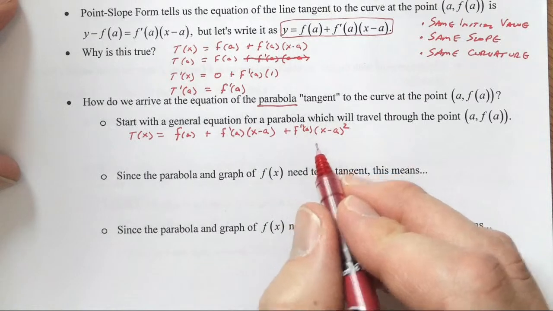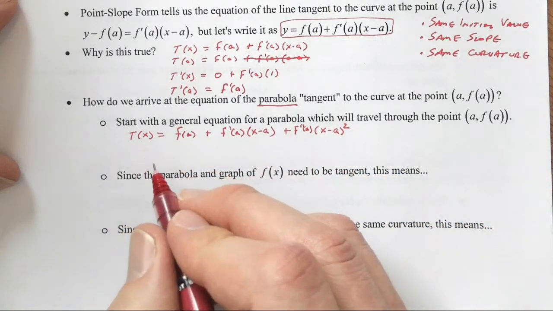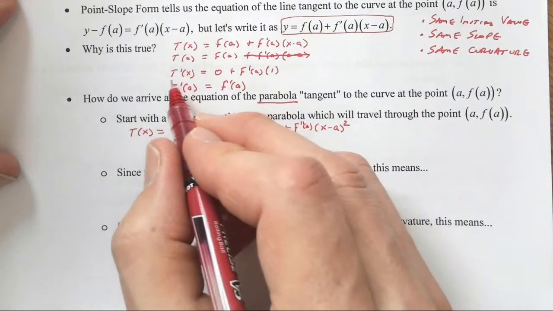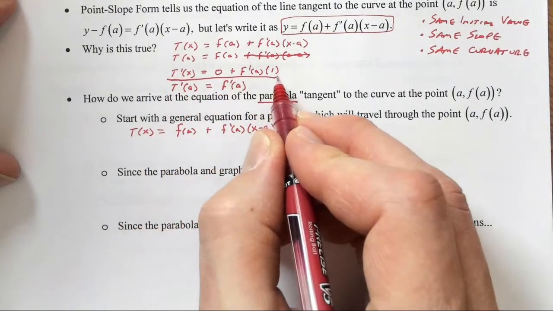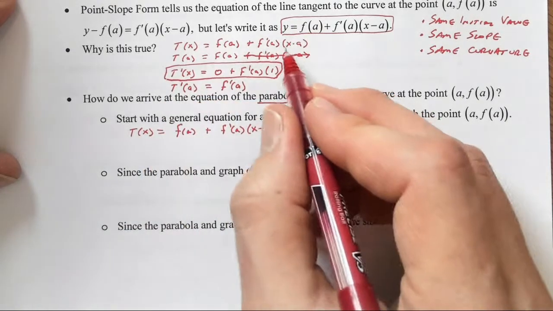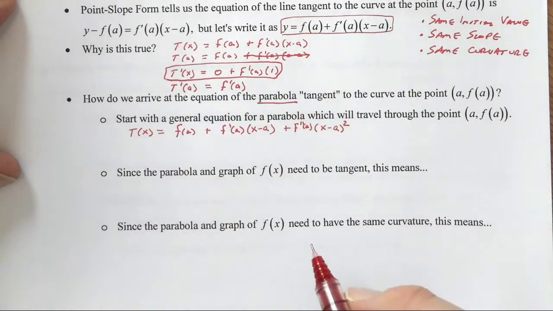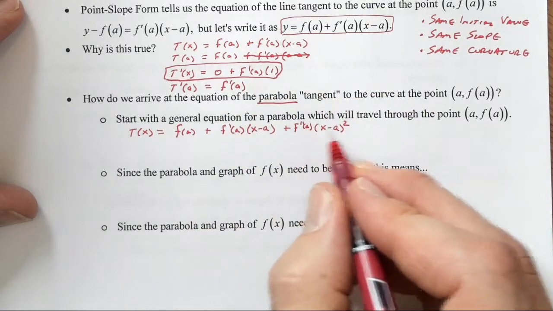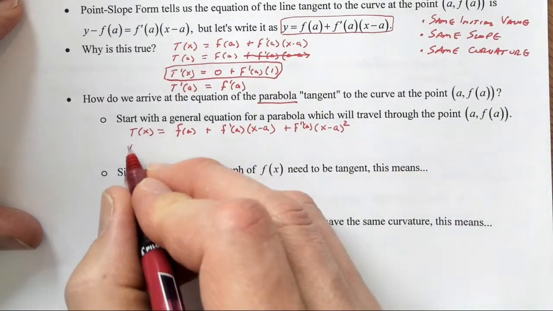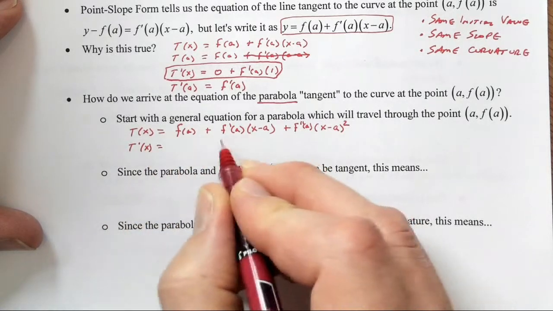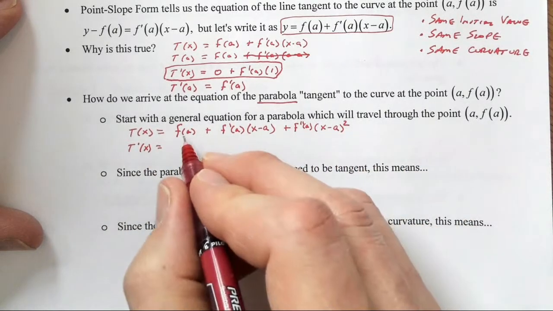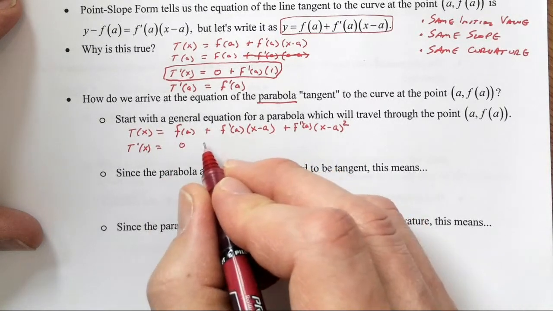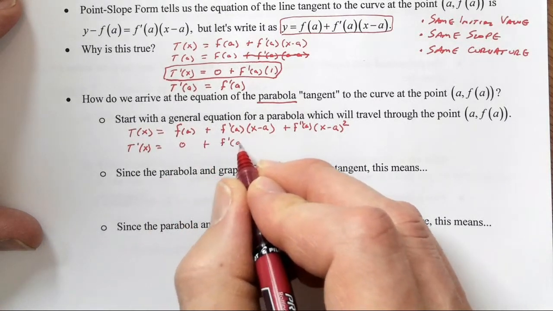If this is correct, then t of x and f of x should have the same value at the second derivative. Now, we already know what t prime is equal to. It's right here. That's if we're deriving the initial term, our tangent line. But now we have a quadratic term here. So let's actually get t prime again, but this time we're going to derive our new function. We get, once again, this derives to 0. We'll put that in. And then this will derive to f prime of a.